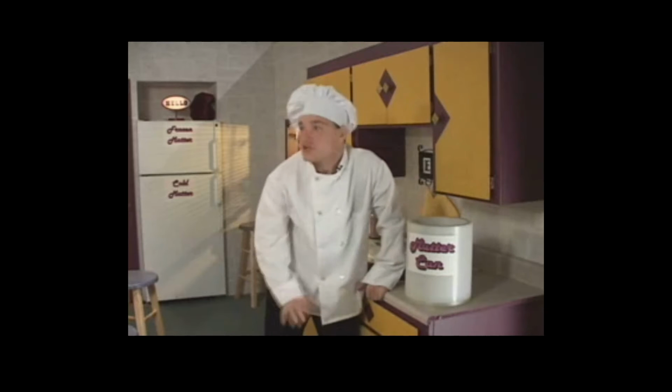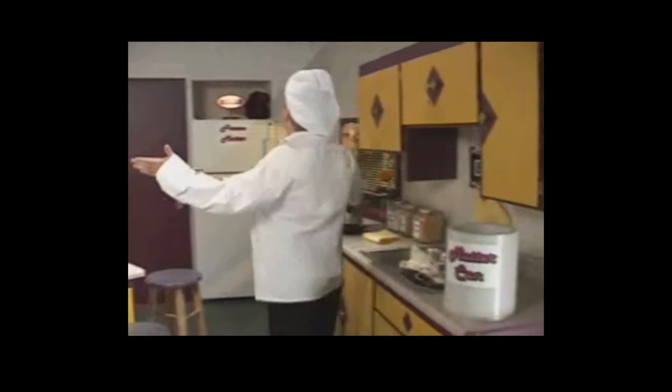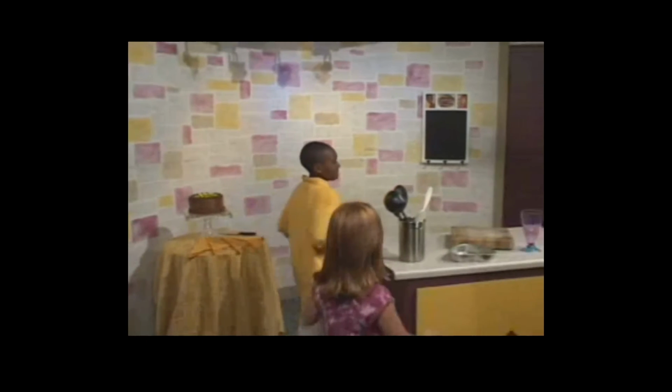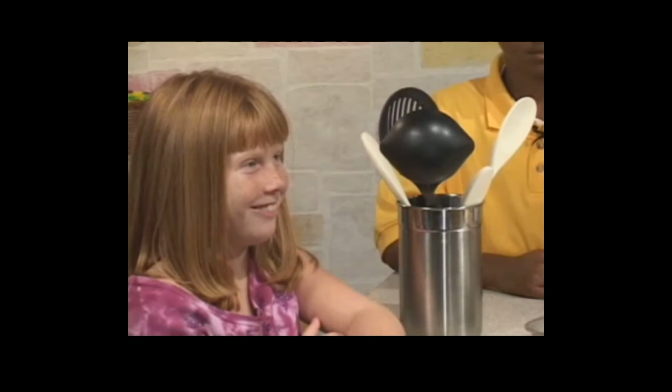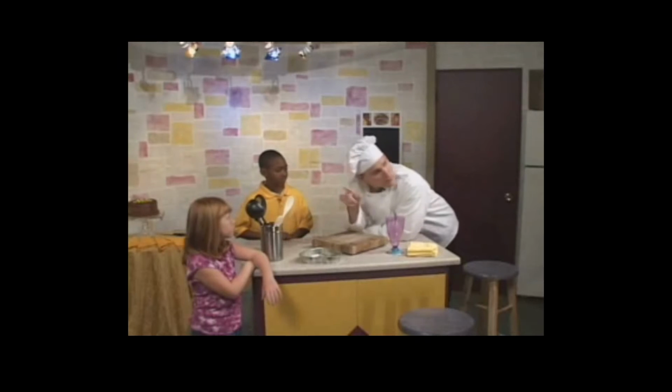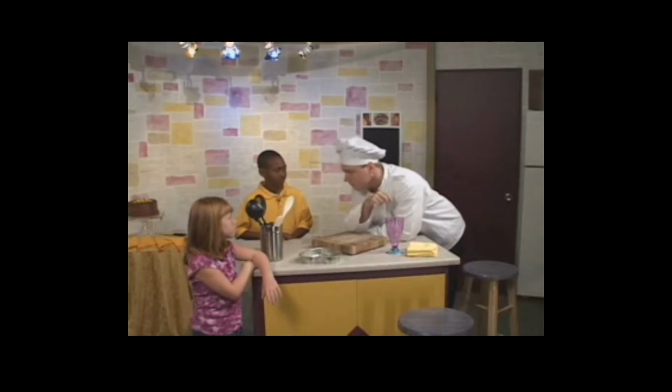Matter. It's all the stuff in our world. Now, I cook up matter here in my kitchen every day. Matter? We came in for lunch. John and Becca. Lunch is matter. Did you know that everything in this room is matter?